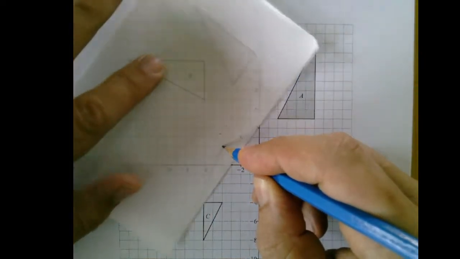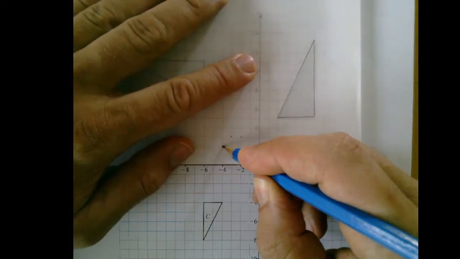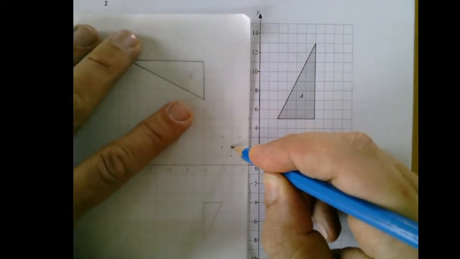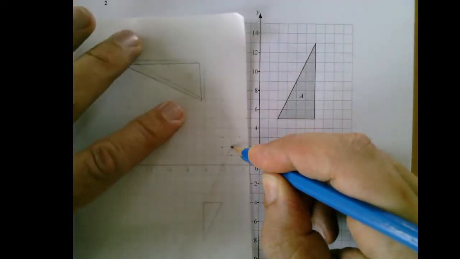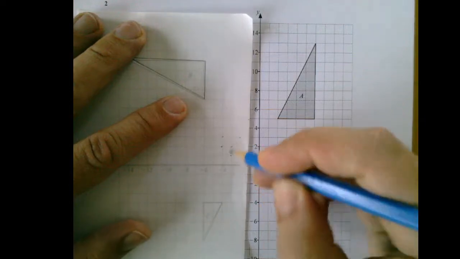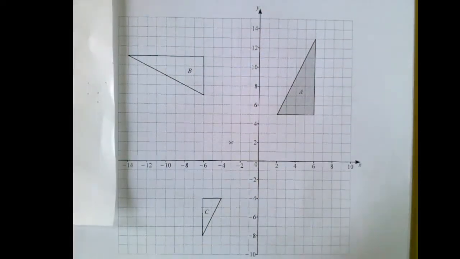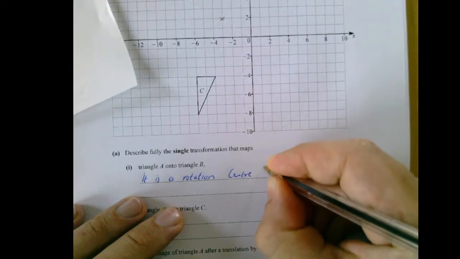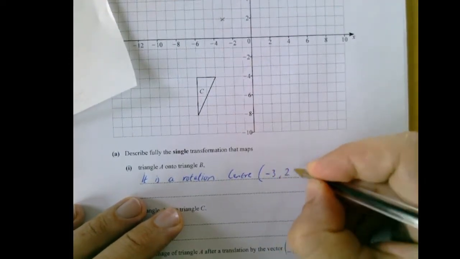Let's try over there. Must be very close, somewhere around here. Let's try over there. Bam, got it. Okay, so trial and error by simply adjusting your center a little bit, we can find it, and it's right over there. Okay, so the center of rotation is the point -3, 2.